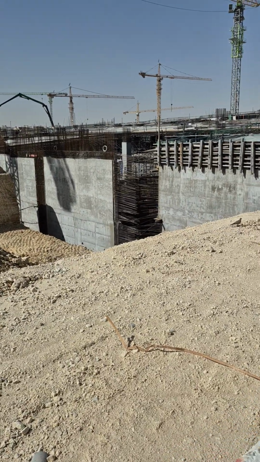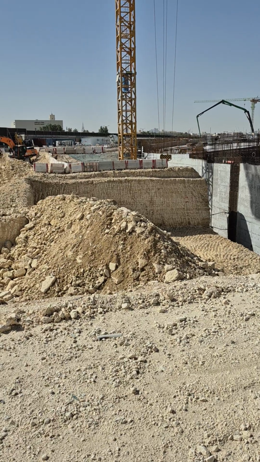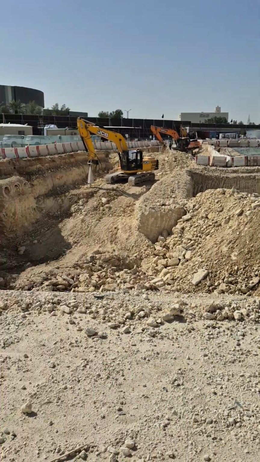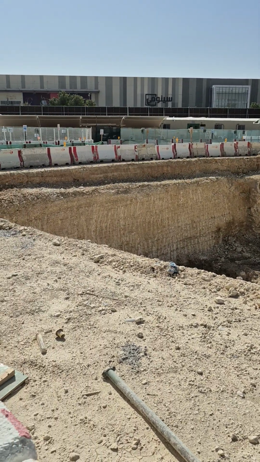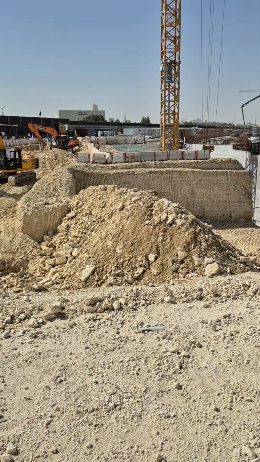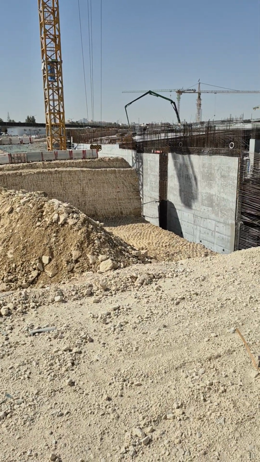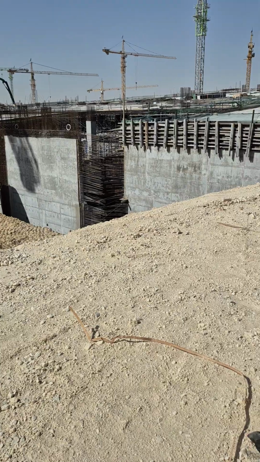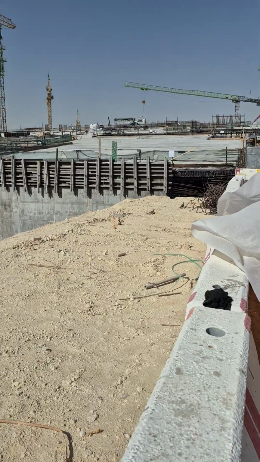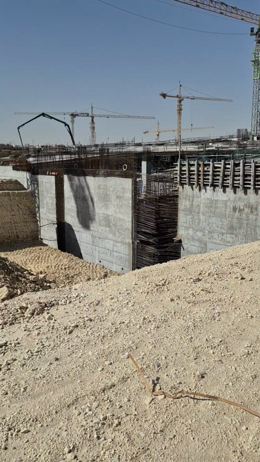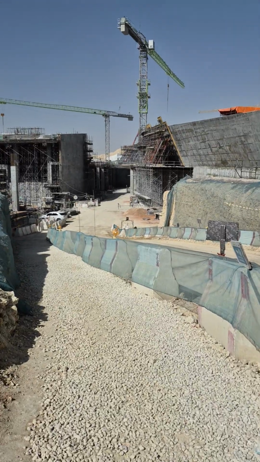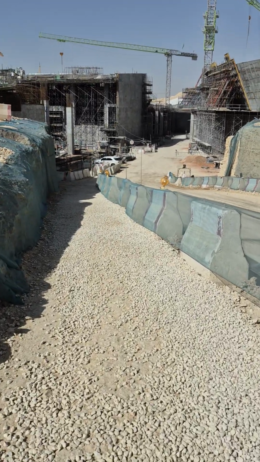Okay, from here you can get some more detailed information. See the type of excavation, and please remember that the excavation angle always depends upon the type of soil. So here the strata is rock, so therefore they can excavate at 90 degrees. You can see the RC construction phases. Now I am going closer towards the construction site.